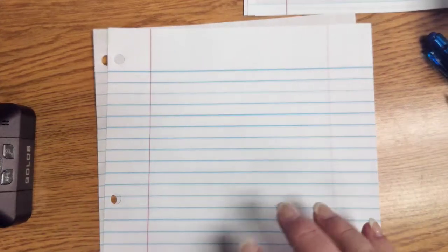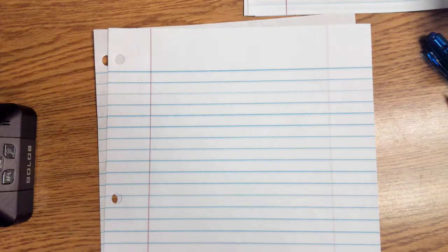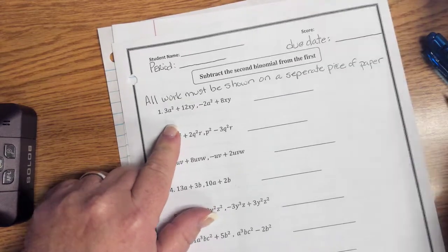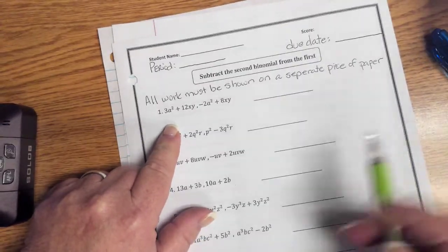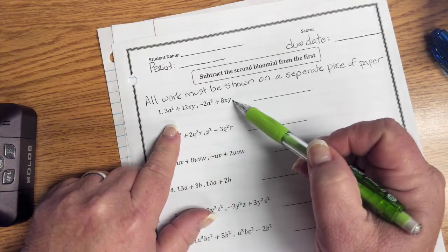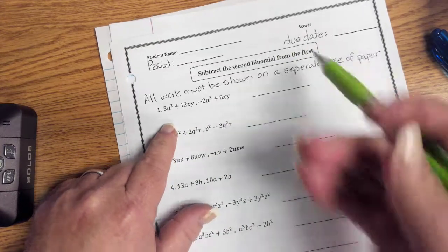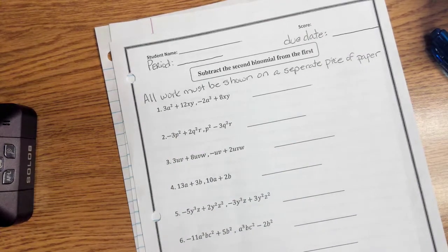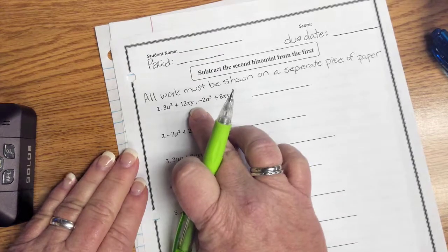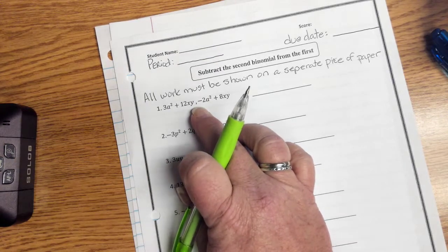Look at what we've got. You notice, number one, you've got a squared, you've got an xy, you've got an a squared and an xy, right? Okay, those are different terms, all right? This is called a binomial. It has two terms, okay?